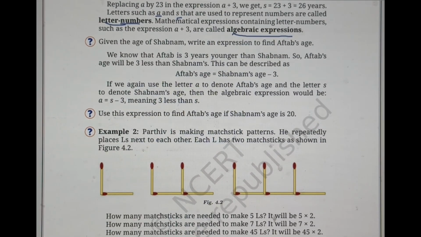Now, given the age of Shabnam, write an expression to find Aftab's age. Earlier, Aftab's age was given and we were finding Shabnam's. Now it is the other way around. Whether we say Shabnam is 3 years older or we say Aftab is 3 years younger, it means the same, right? So here Aftab's age is equal to Shabnam's age minus 3.